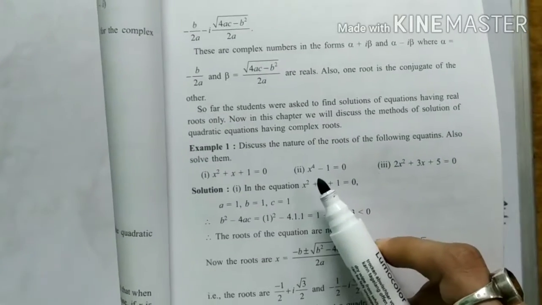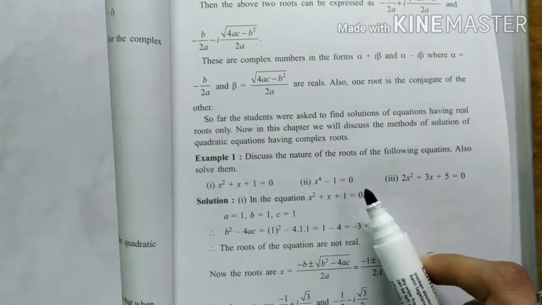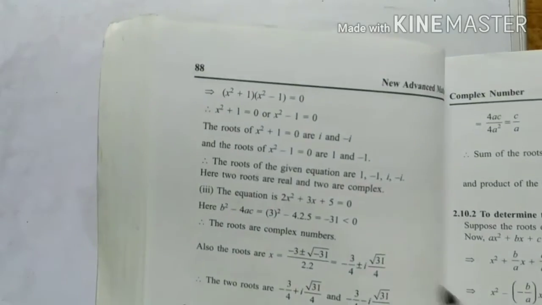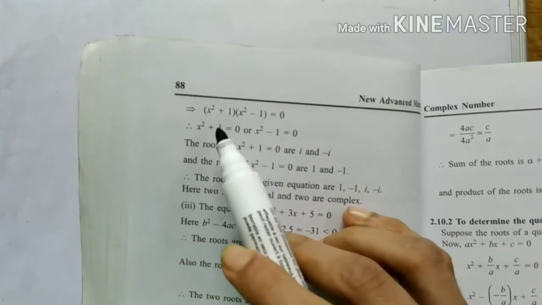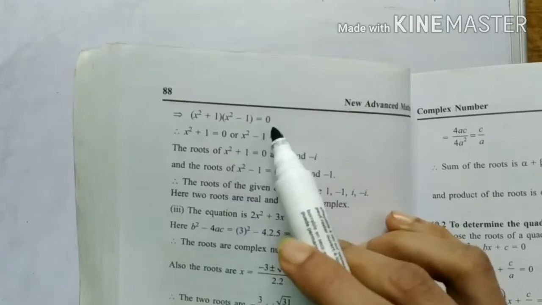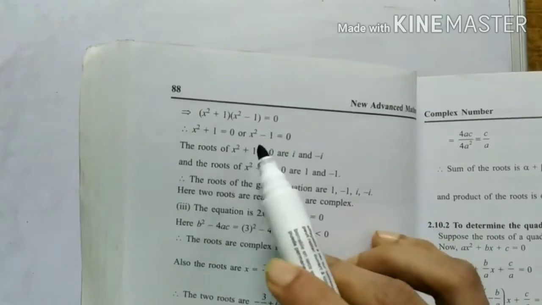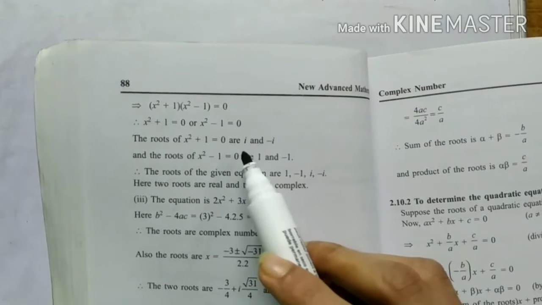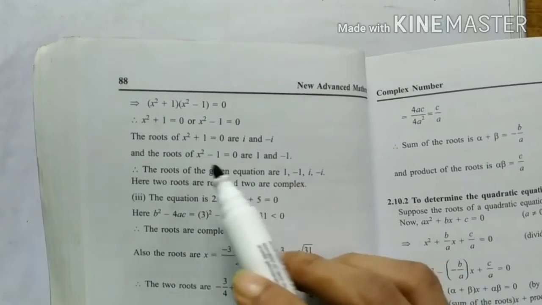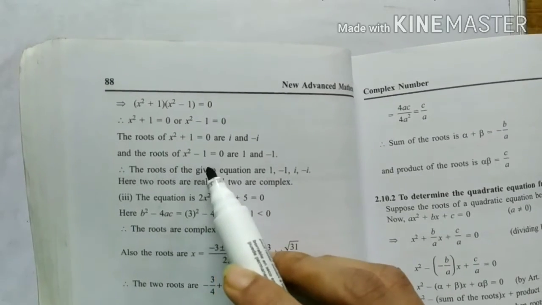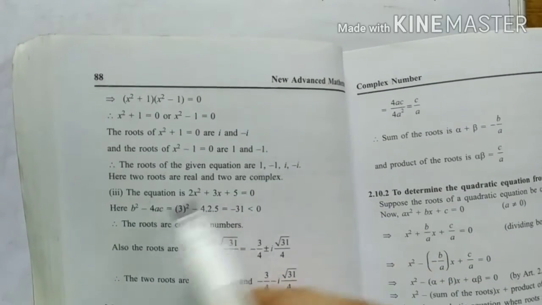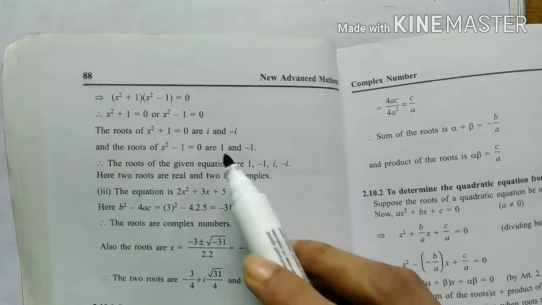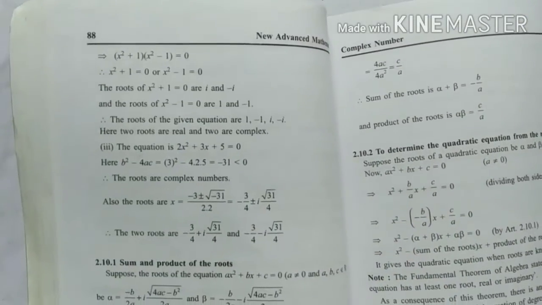Number 2, you see this is not a quadratic equation: x to the power 4 minus 1 equals 0. So first of all I will have to bring it into quadratic equations. If I apply the a square minus b square formula, I will get these two. So either this equals 0 or this equals 0. These two I got as quadratic equations. The roots of x square plus 1 are i and minus i, and the roots of x square minus 1 are 1 and minus 1. Therefore the roots of the given equation are 1, minus 1, i and minus i.